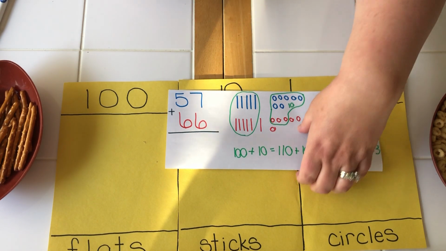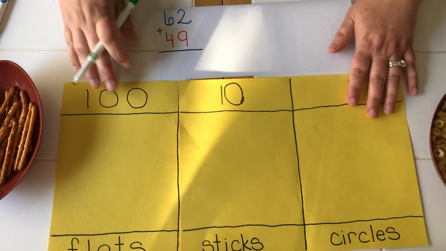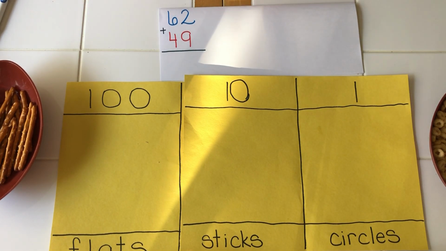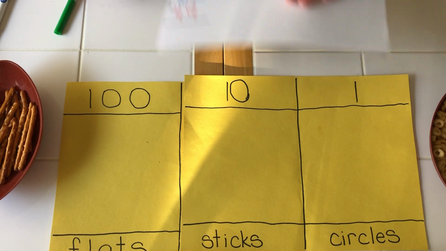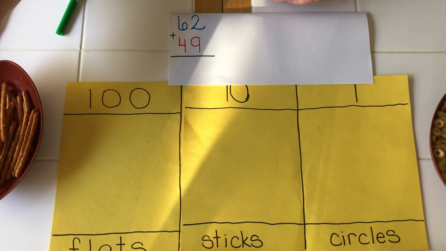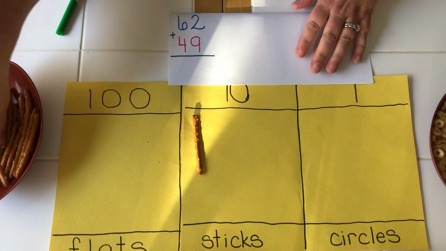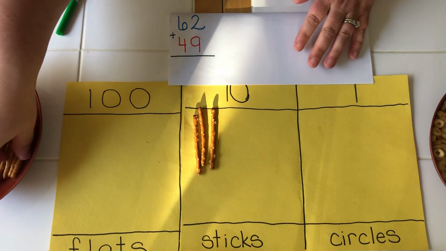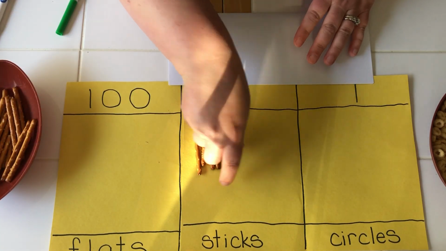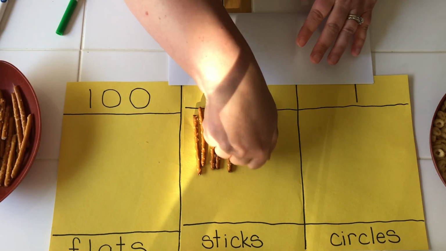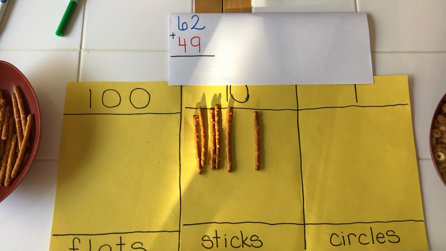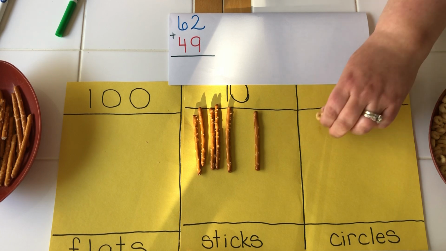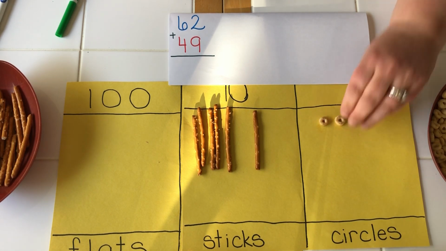Let's do one more. My next one is going to be 62 plus 49. So here comes 60. 10, 20, 30, 40, 50, 60, and 62. 61, 62.